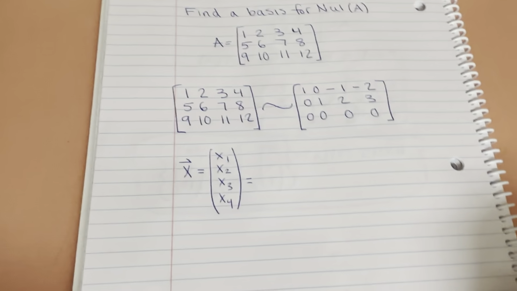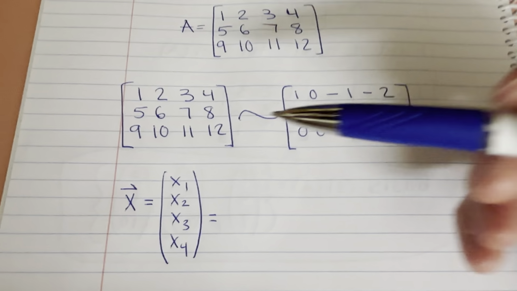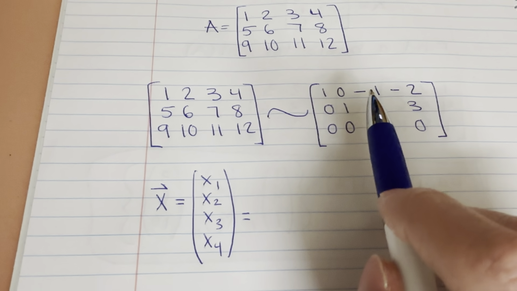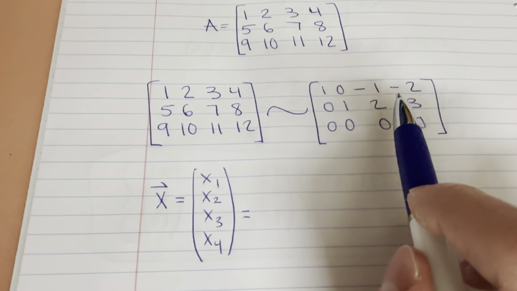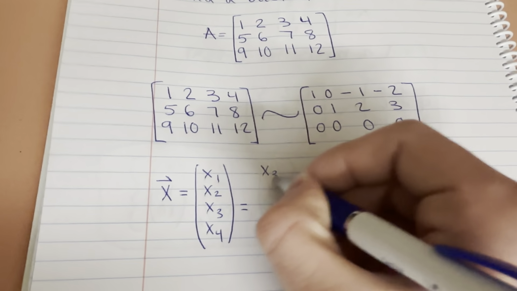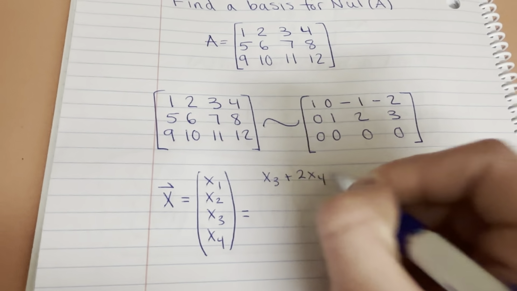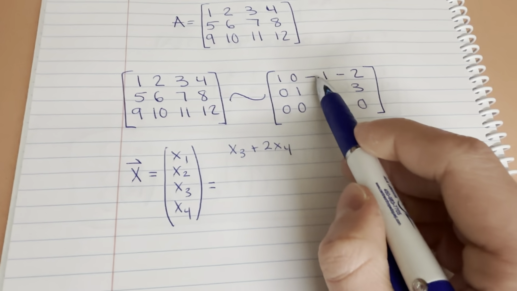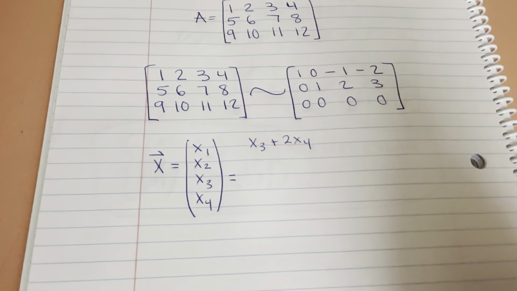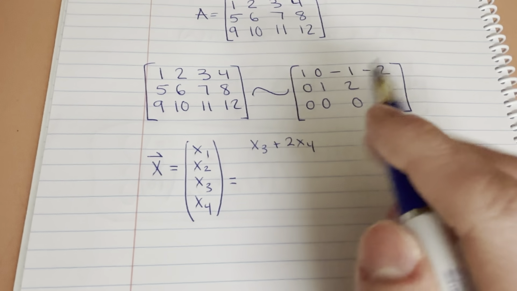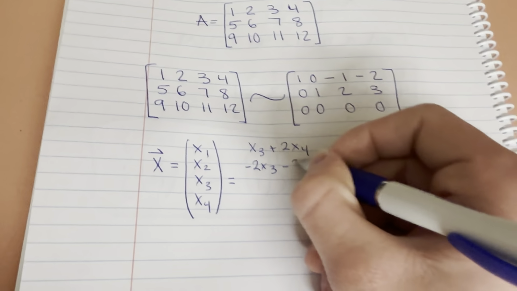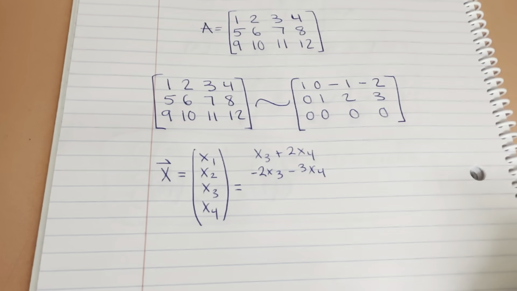Then, x1 equals x3 plus 2x4, because we have to move the -1 and -2 over to the other side, so they become positive. Now x2 equals -2x3 minus 3x4.